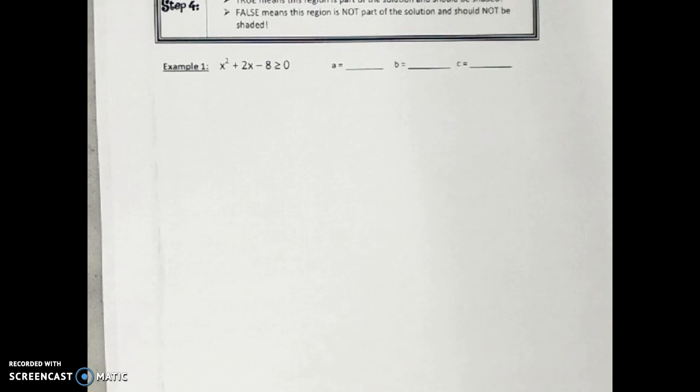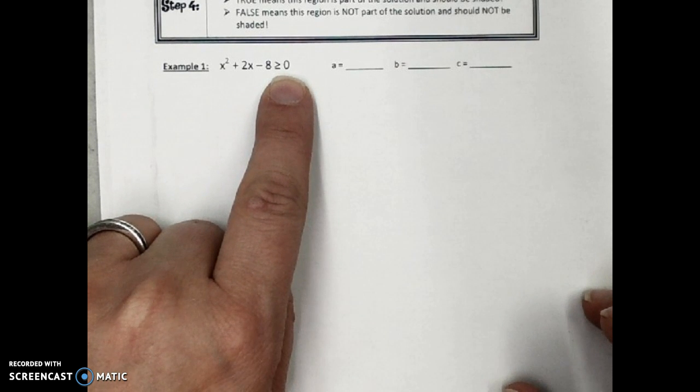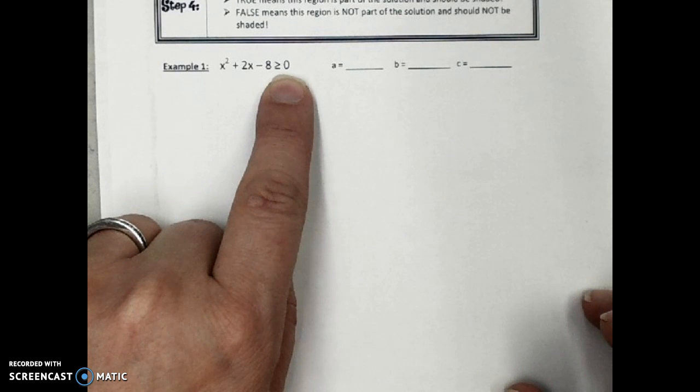If you don't remember those, you need to go back to your quadratic formula notes, and you need to look at how to do that. We know that to solve by taking it for the quadratic formula, we need to get everything on one side equal to 0, and in this case we have greater than or equal to 0. Doesn't matter, we just have a greater than or equal to symbol instead of an equal.